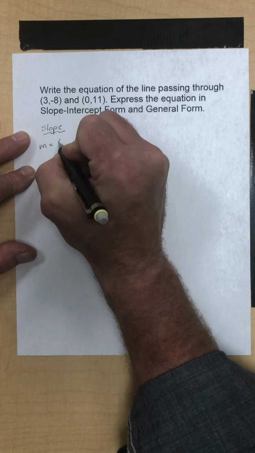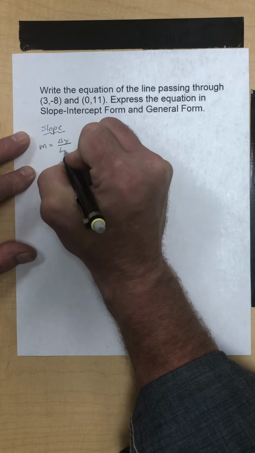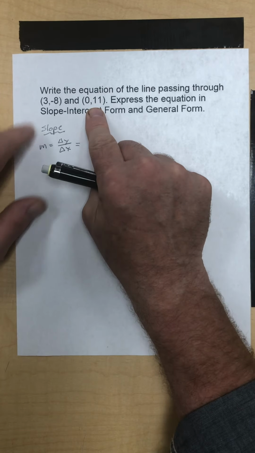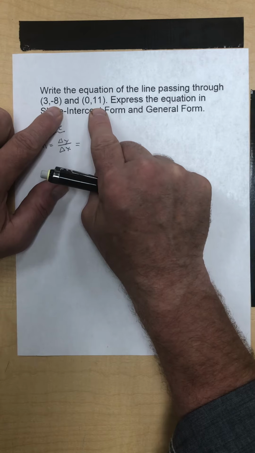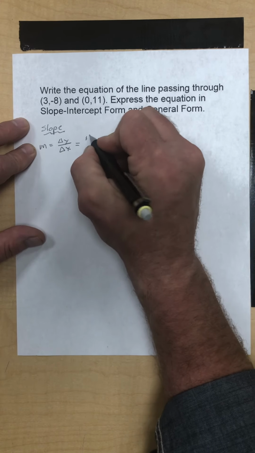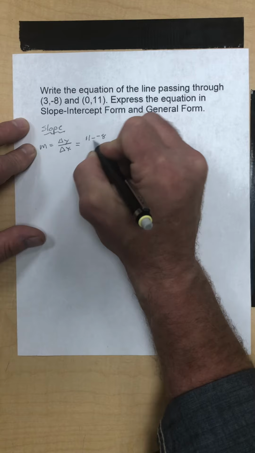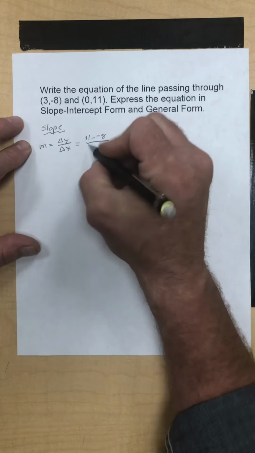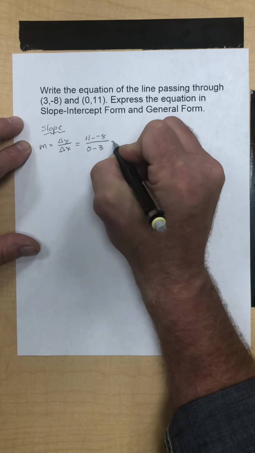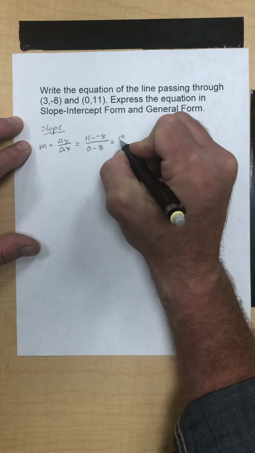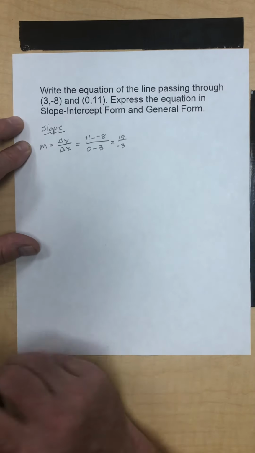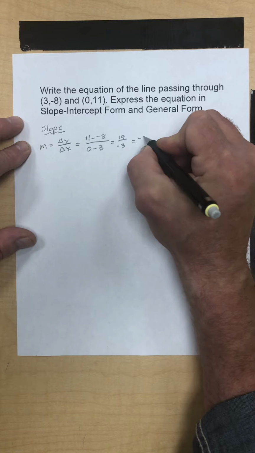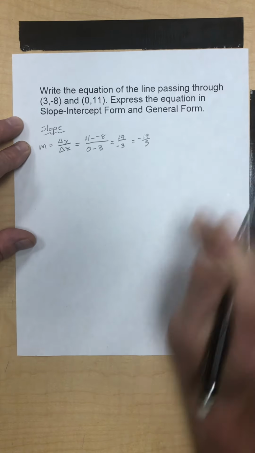So remember, it's delta y over delta x. I'm going to go these coordinates minus these coordinates. So delta y would be 11 minus negative 8, and delta x would be 0 minus 3. So I'm going to get 19 over a negative 3. And of course, we don't like negative signs in the denominator, so I'll just put that up above. So I'll use it as negative 19 thirds.